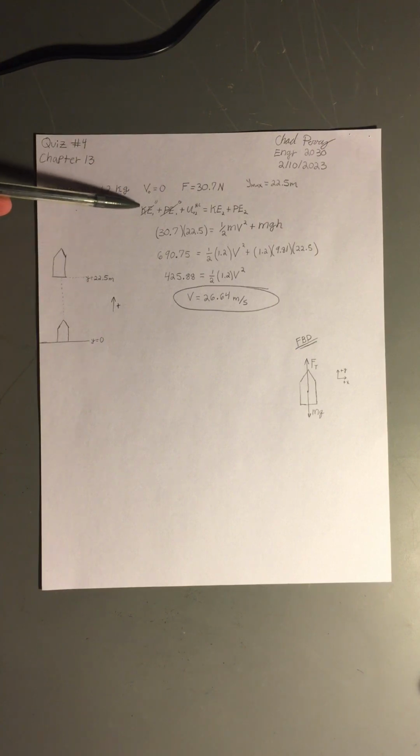And then I wrote out this equation here, which is the energy and momentum equation. In this instance, I decided to use potential energy because the force of gravity just kind of helped me think it through. And so then I drew this diagram here of kind of what's going on. I labeled the positive direction as going up. And then our rocket starts here, and then we know after a certain amount of time it is up at a height of 22.5 meters, and the thrust quits.